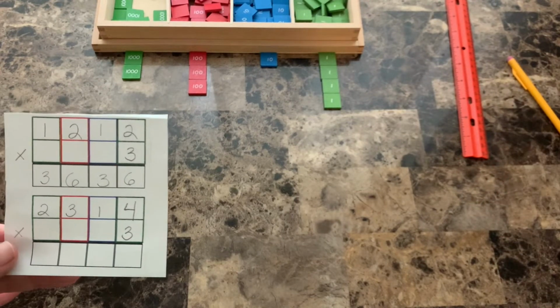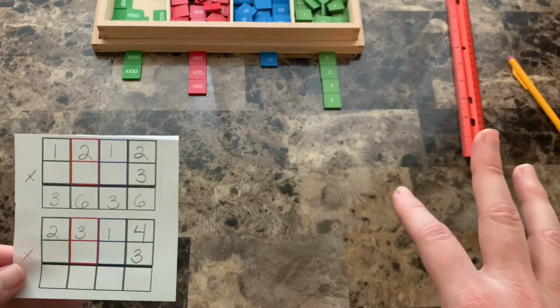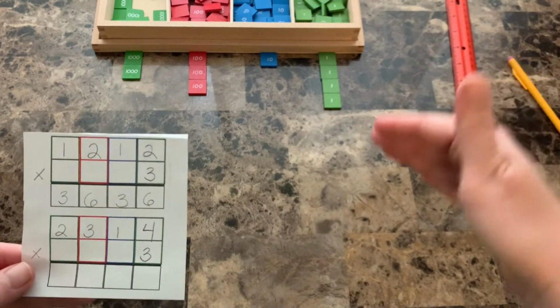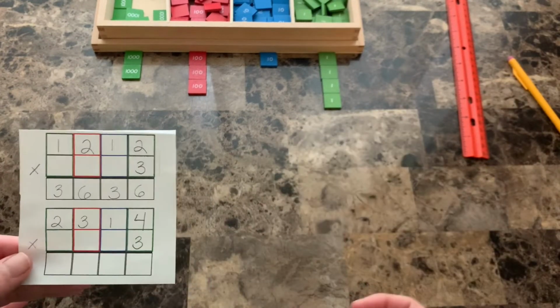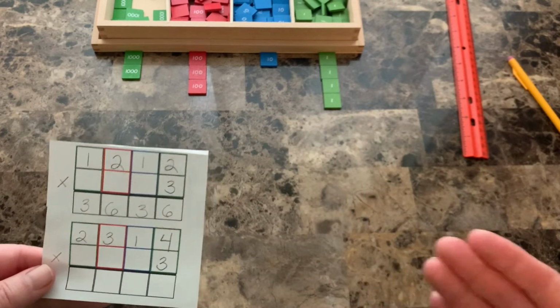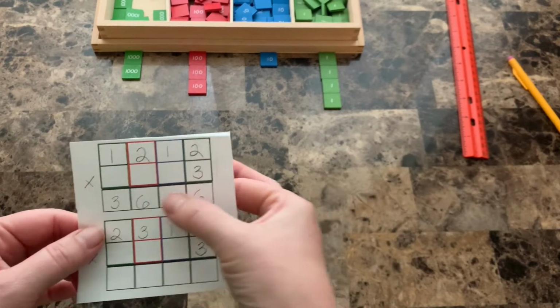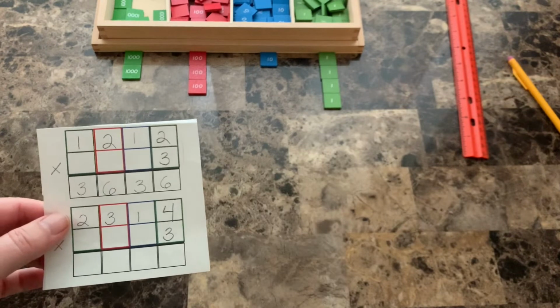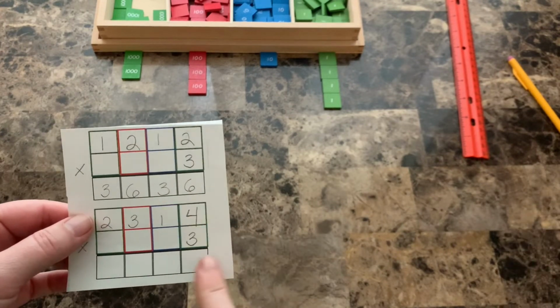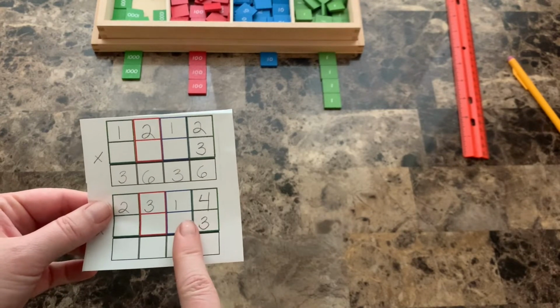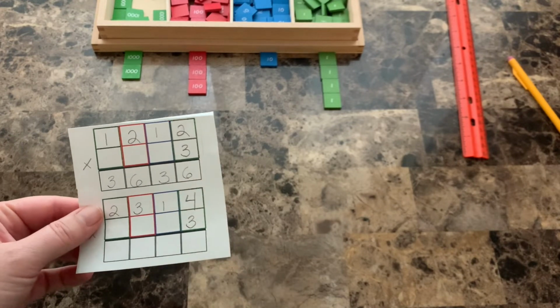Because if you look at the addition strip board, we have a control chart for them to go and check their answers. There is no control chart for this. You're simply going to observe: did they do the process correctly? Are they getting the answer? If they're not getting the answer right, where is it that they're getting confused? And usually it's here in dynamic where they have to exchange, and they're missing that exchange.